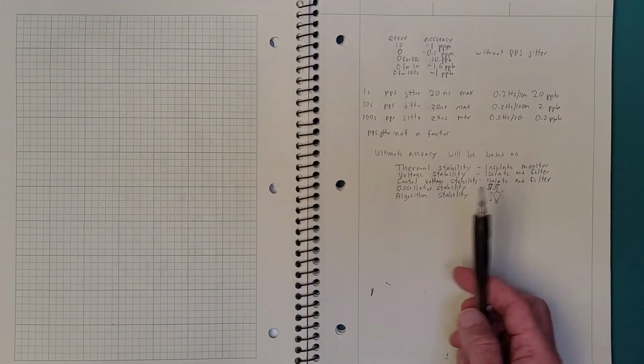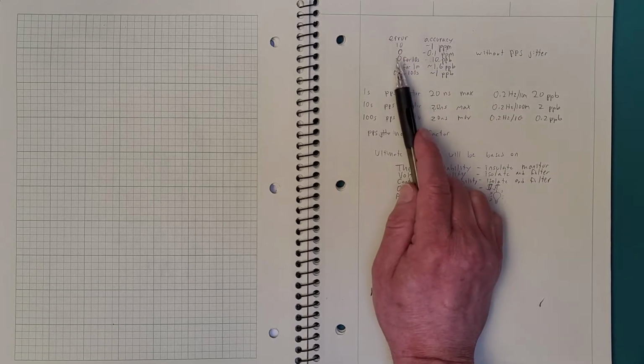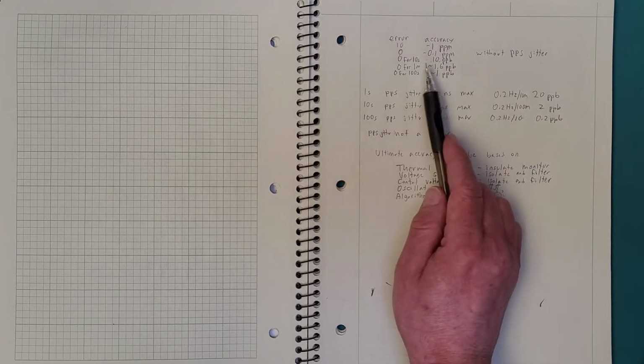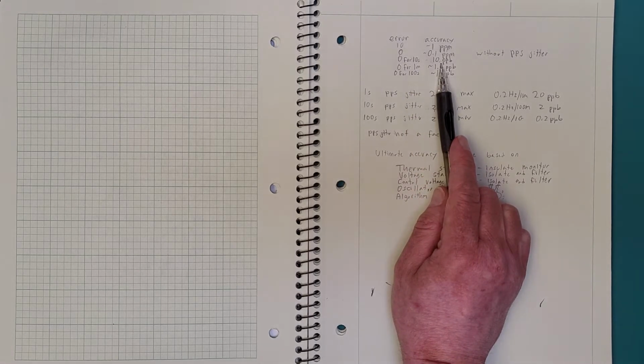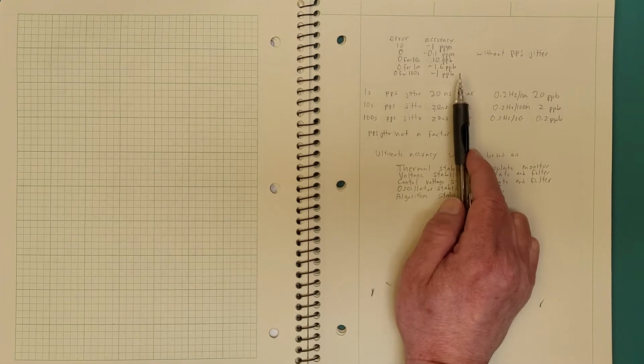How do I get to highly accurate? If my error is in the range of 10, I'm at 1 ppm approximately. If my error is kind of 0, I'm at 0.1 ppm. That's without PPS jitter. If I'm 0 for 10 seconds, I'm at 10 parts per billion. And if I'm at 0 for 100 seconds, I'm at 1 part per billion. And my goal is 1 part per billion-ish.